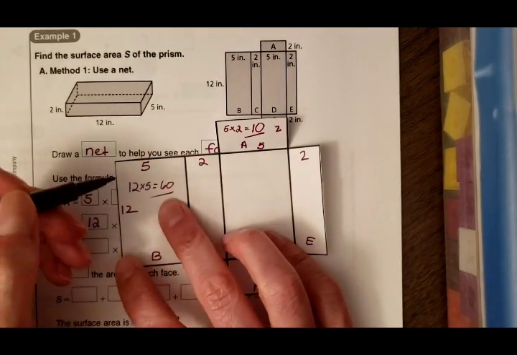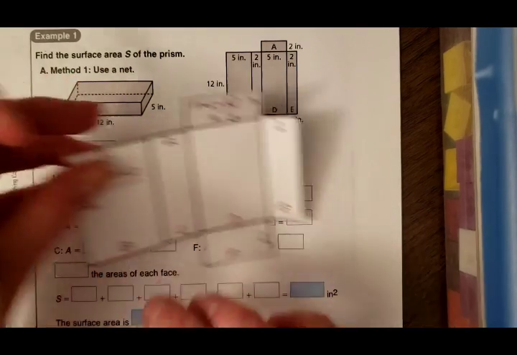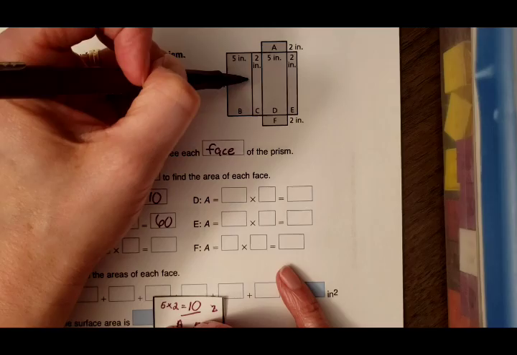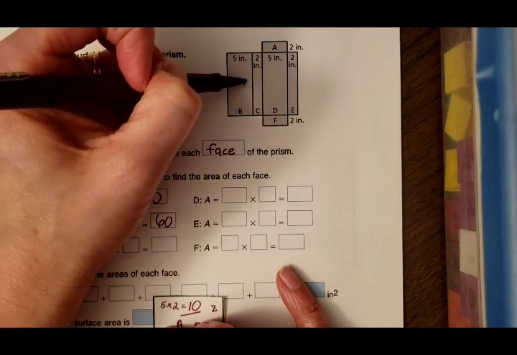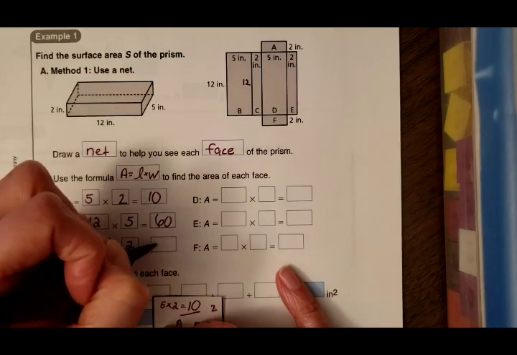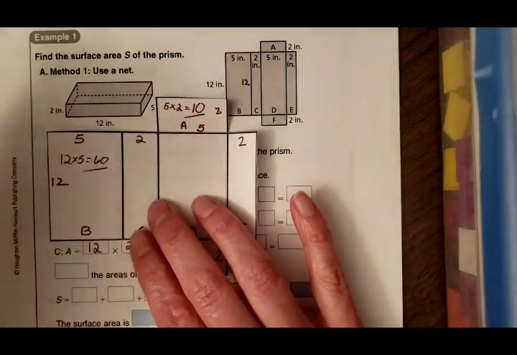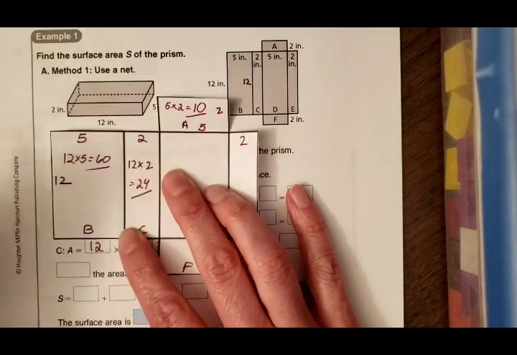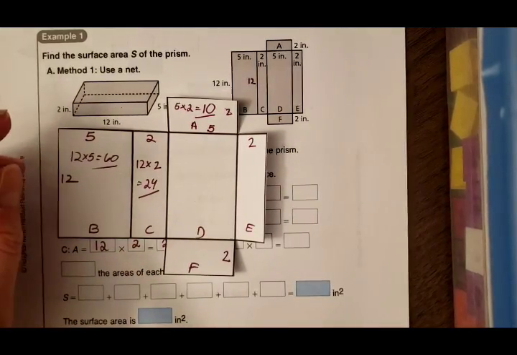I'm just underlining the answer so it's easy to find later. C. It's going to be 12 long and 2 wide. 12 times 2 is 24. Very good. Do the same thing here. 12 times 2 equals 24. See, we're moving right along.